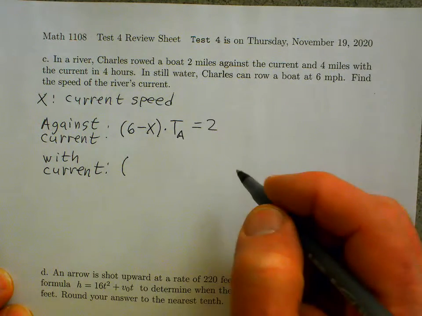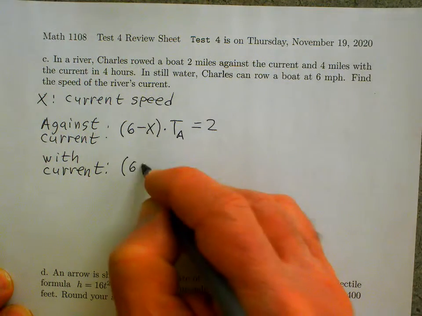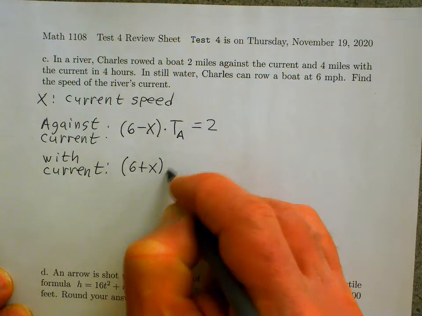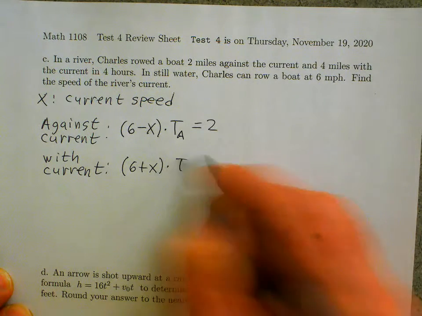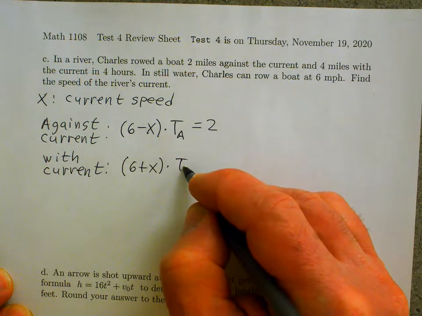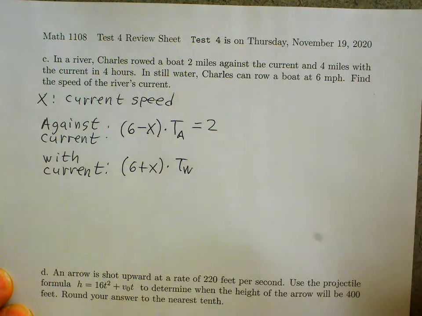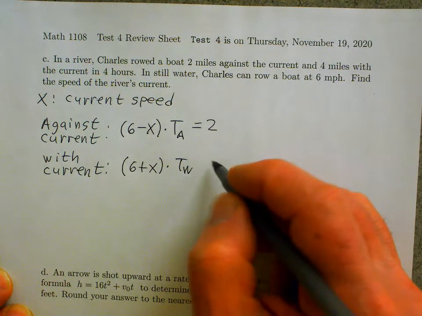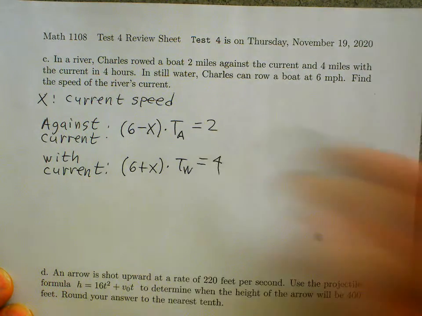So if he's going downstream, the rate of the boat is 6 plus x. And the amount of time, we'll use T sub W to represent that, and the distance is 4 miles.